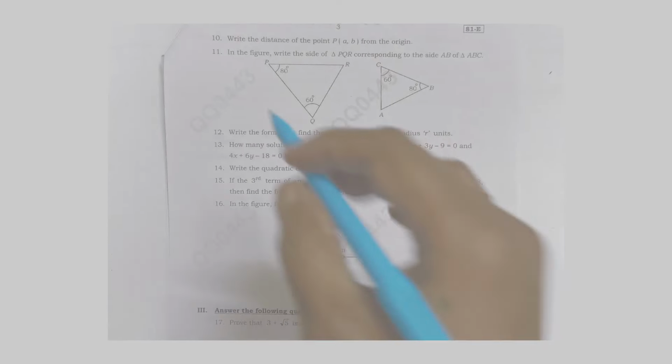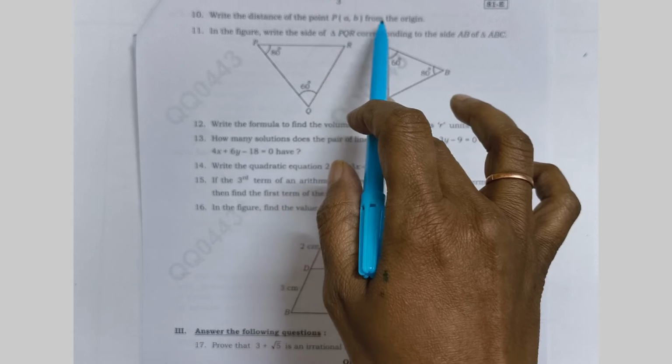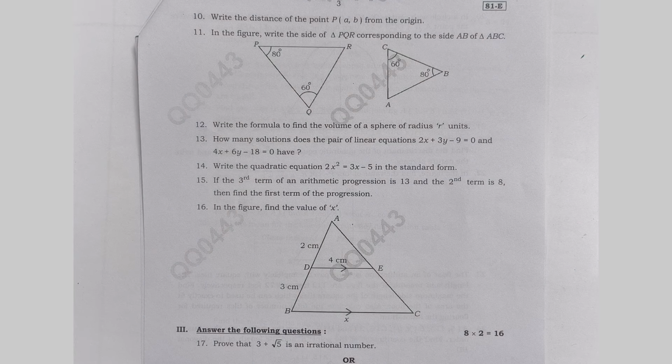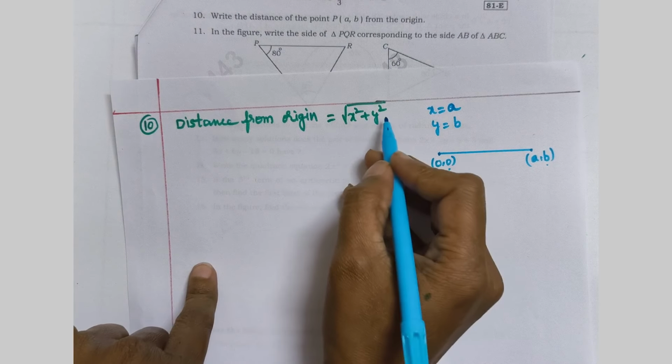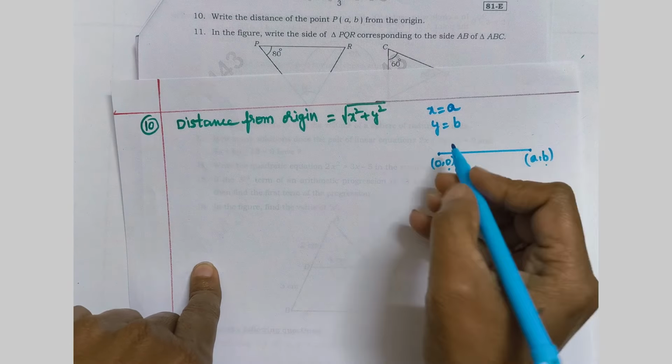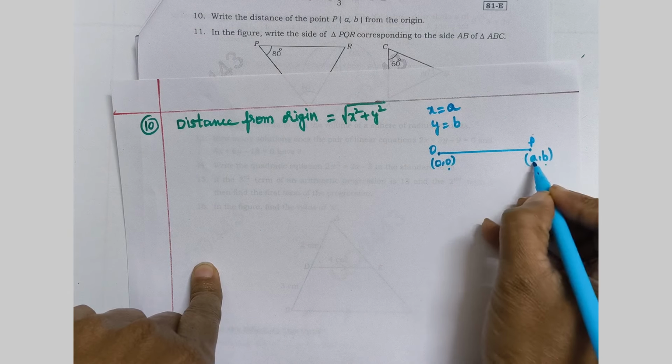Now 10th question. Write the distance of the point P(a, b) from the origin. See here, what is the distance from origin formula? Square root of x square plus y square. This is the origin, we will call it O. This is point P. What are the P coordinates?